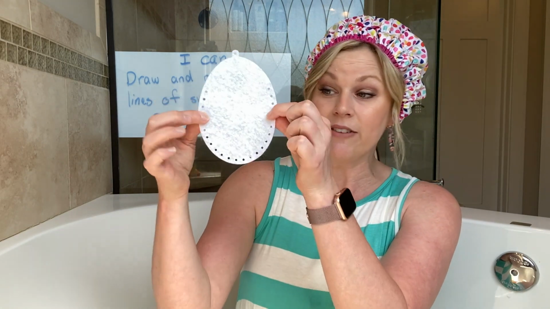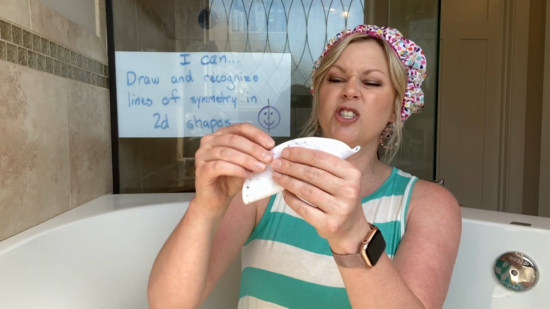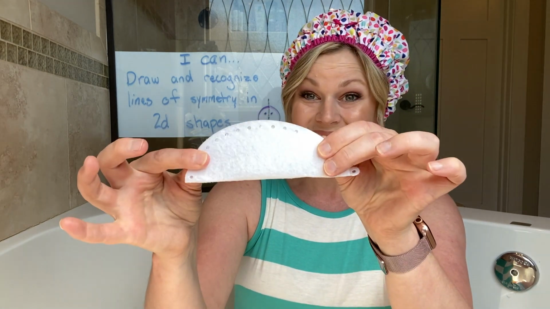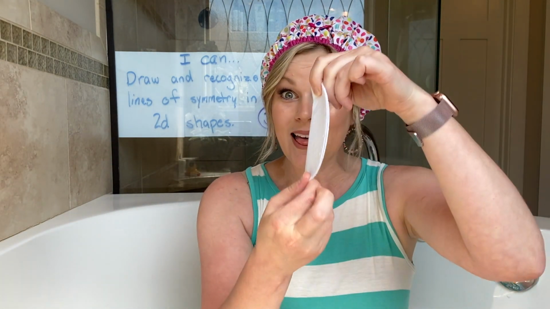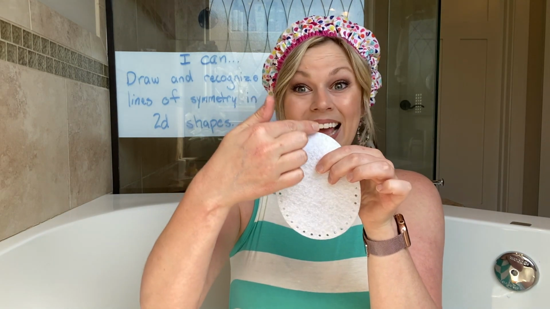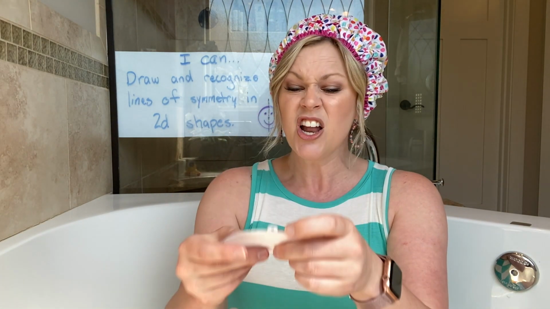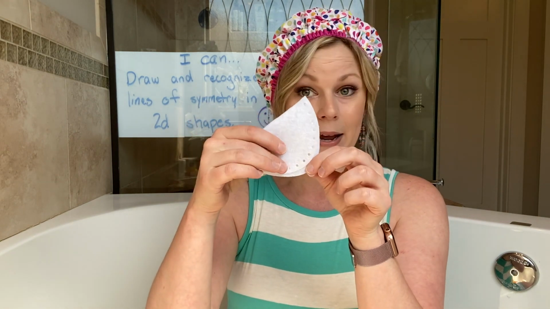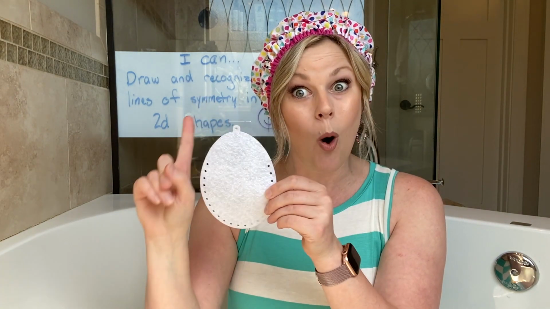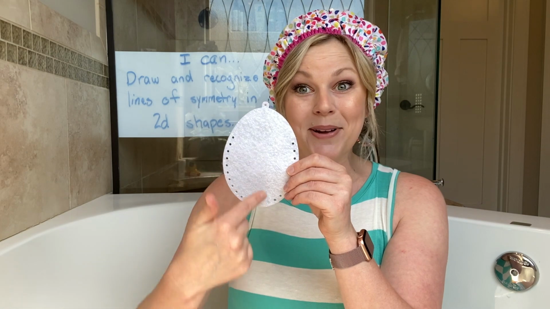Let's look at some shapes and see if we can find some lines of symmetry. Check out this oval. If we fold this oval up, just like that, both sides are exactly the same. Therefore, this is a line of symmetry. Now, if we fold it this way, notice that the two sides aren't the same. So this oval has one line of symmetry, right down the middle this way.